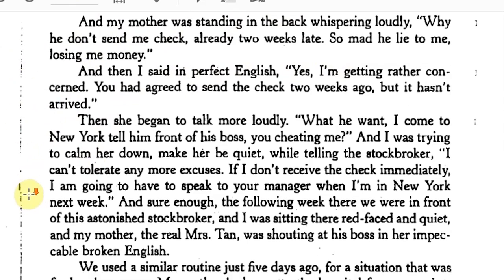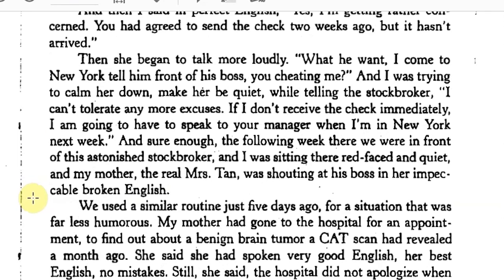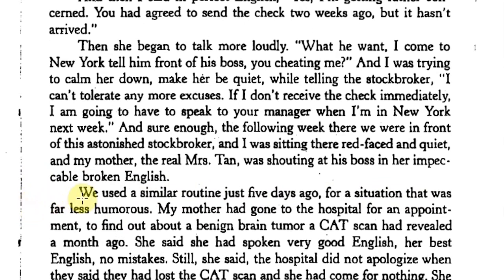When I get down to this next paragraph, after the stockbroker scene, first sentence, "We used a similar routine just 5 days ago for a situation that was far less humorous." And this is a scene in which she talks about the hospital losing a CAT scan of her mother because her mother has a brain tumor. All I want to point out about this is the function of the sentence. "We used a similar routine just 5 days ago for a situation that was far less humorous." That is mentally priming the reader. It's an acknowledgement that we just barely went through a funny, lighthearted scene with the stockbroker. Now we're about to get into a more serious issue, and she's helping you understand what's coming next.